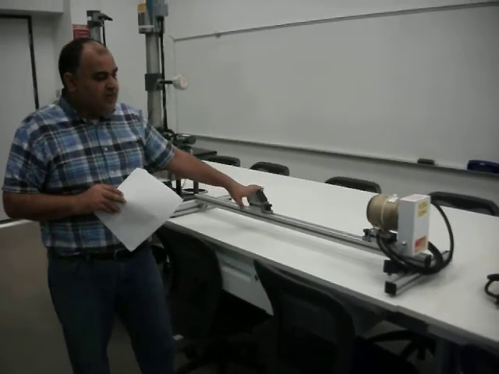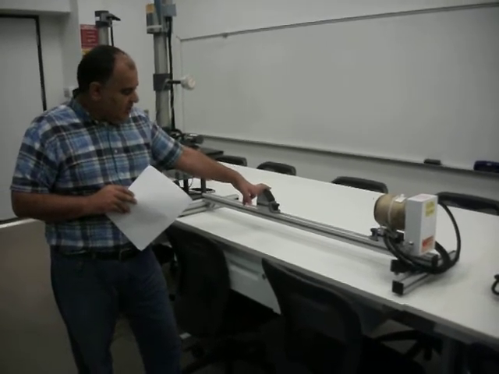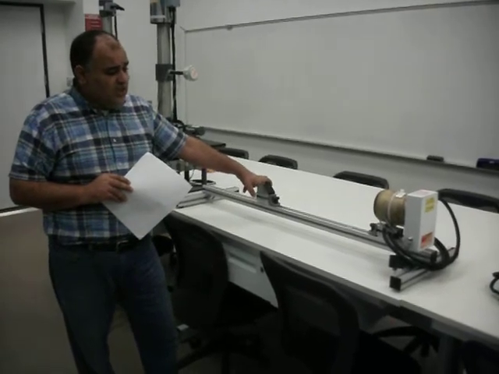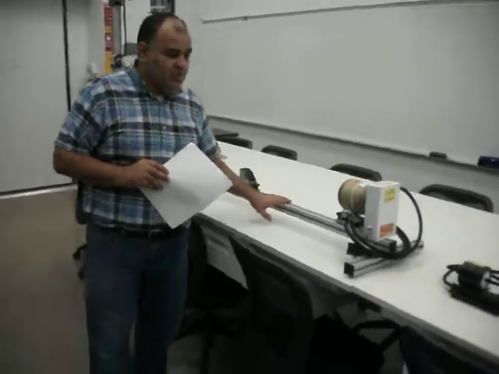We should have the curve for log of R and log of X. The slope with the distance should be close to 2. That's why we call it the inverse square law.